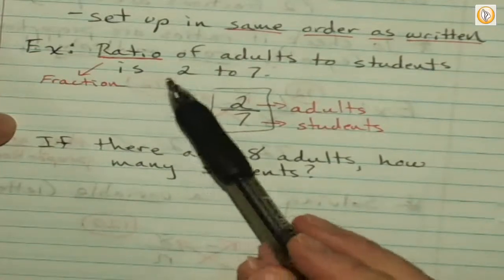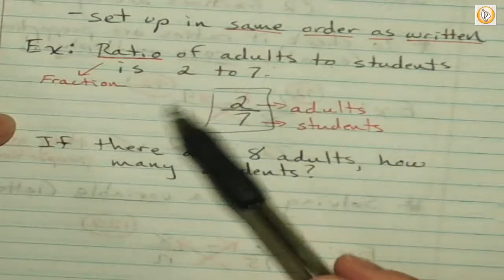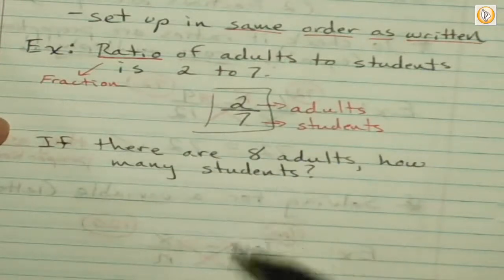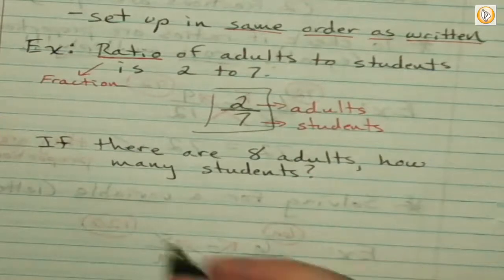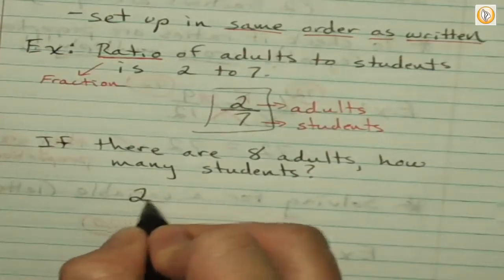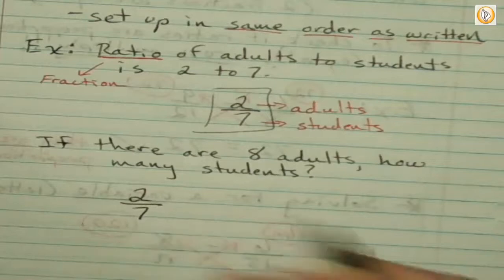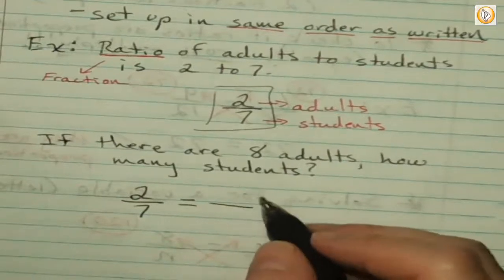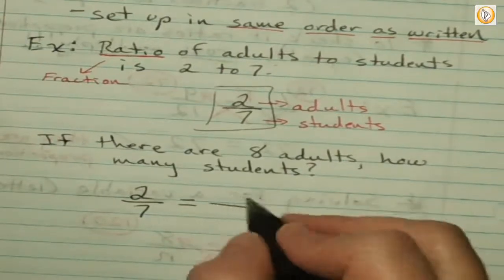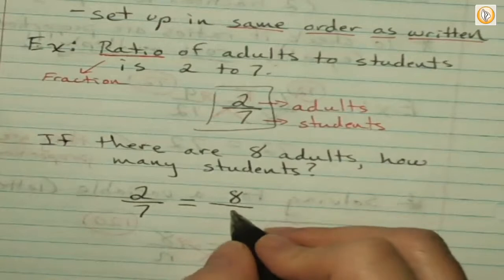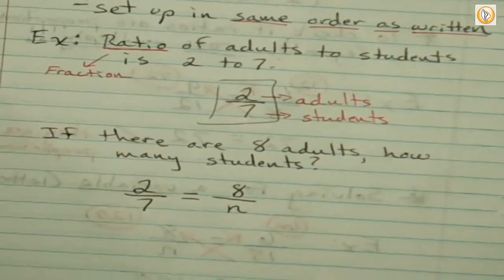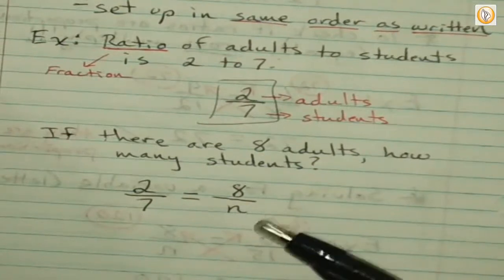So if the ratio of adults is 2 to 7, they're asking, what if there were 8 adults? How many students would that be? So you're going to set it up as a proportion. If the ratio is 2 to 7 equals, what do we put for the next one? And an N. Sure, we can have an N as the bottom because we're looking for students.